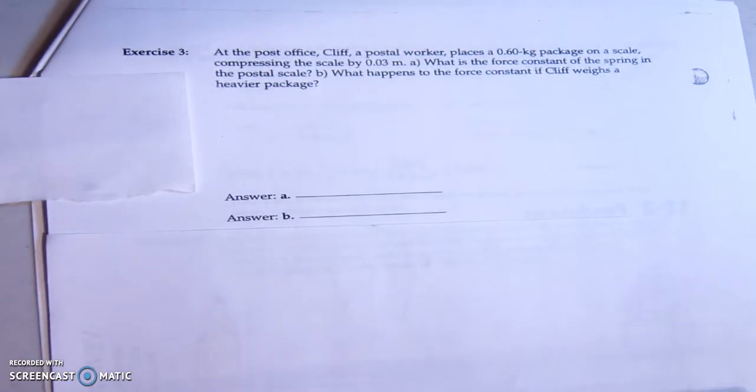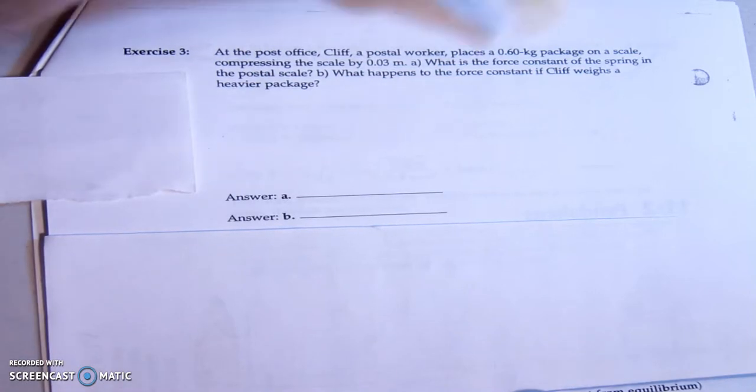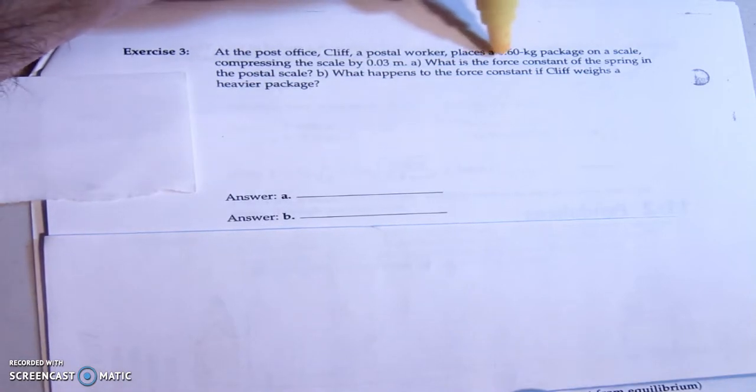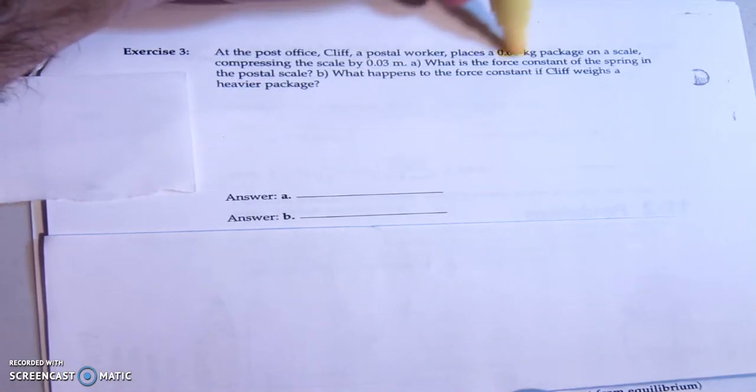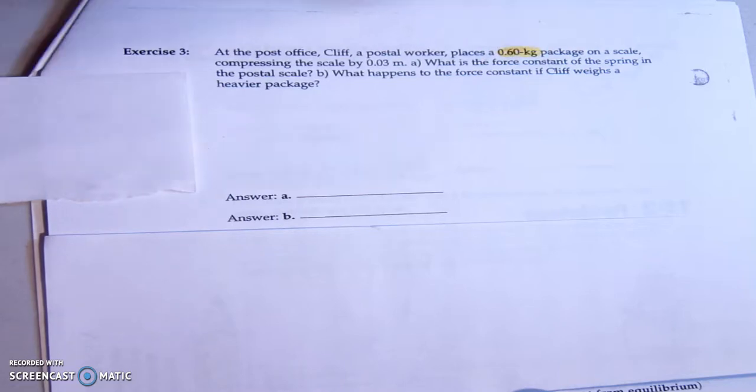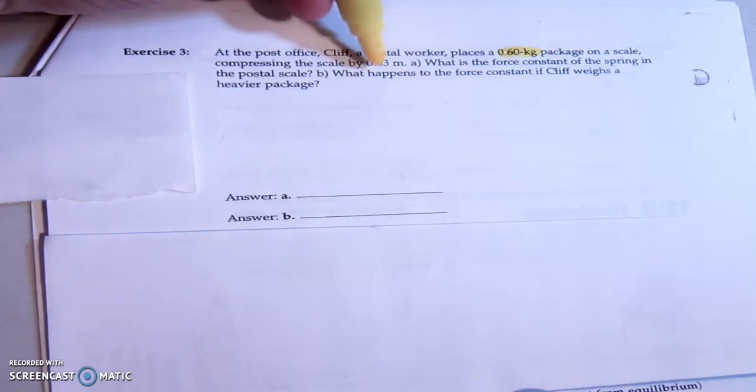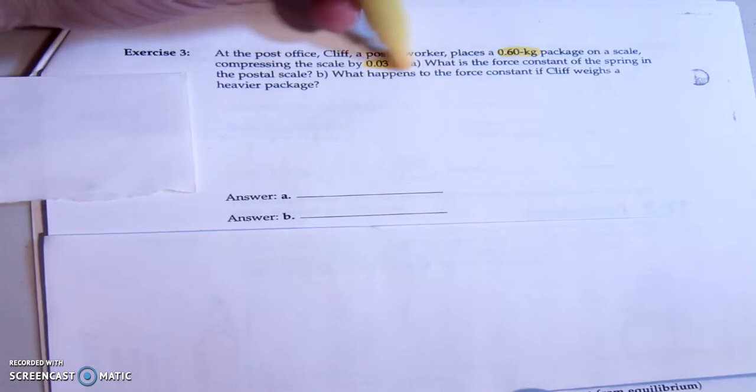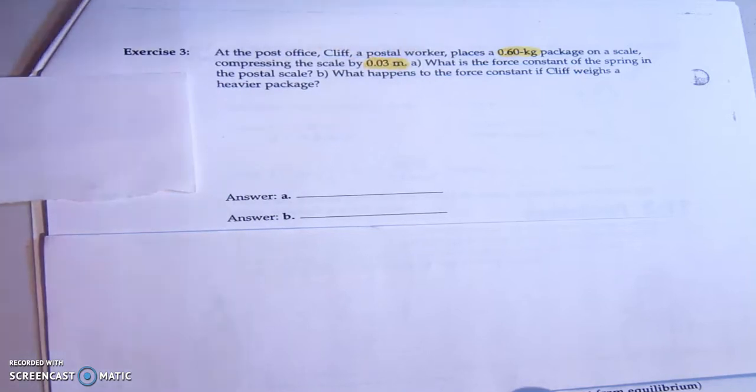Let's focus on A. First, what we need to do is highlight what we know. So we know that the package mass is 0.6 kilograms, and we also get a displacement of 0.03 meters. That's what we know. Now it's not as plug and play as the other ones.